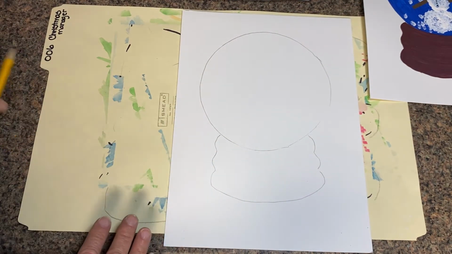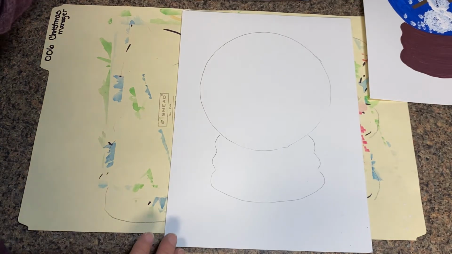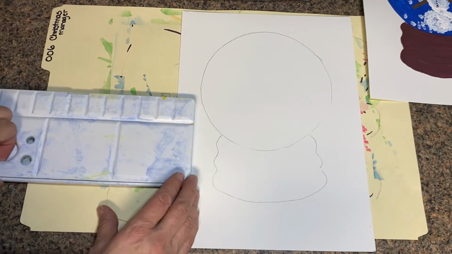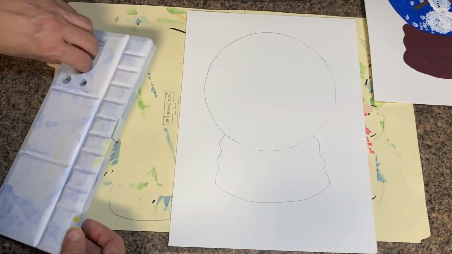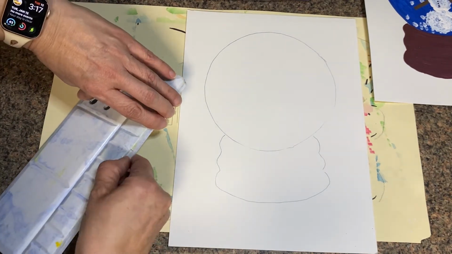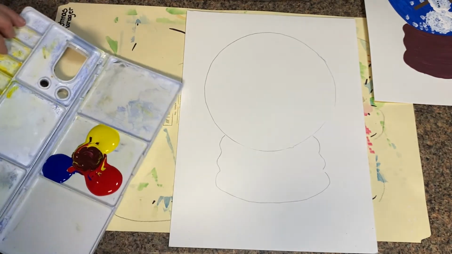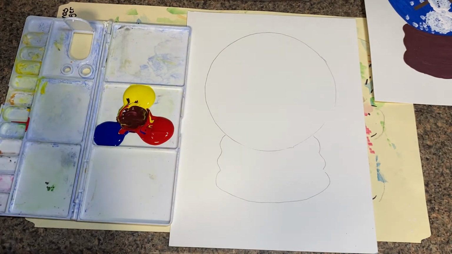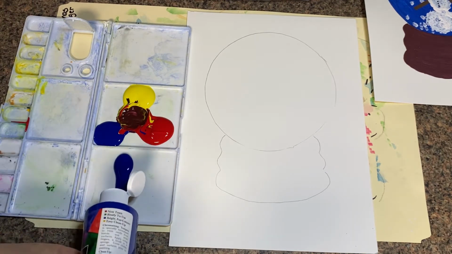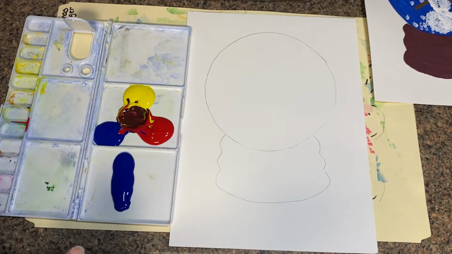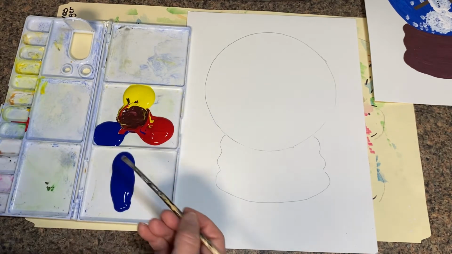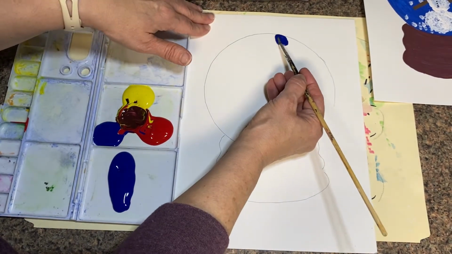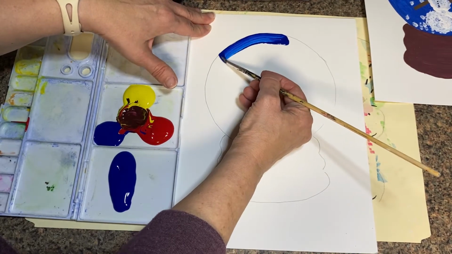All right, so as we said, we're going to be using a palette, so let's open it up the right way. There we go. I already have a couple of things going on here, which is a little bit seeing into the future, but let's start with a big old dollop of blue. See how I'm holding my brush? And I'm going to go around this globe here.